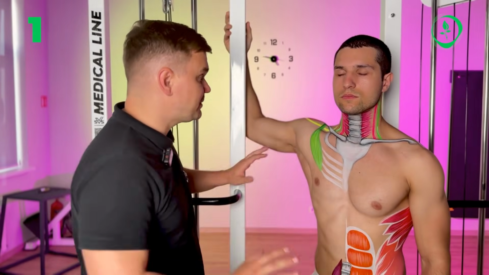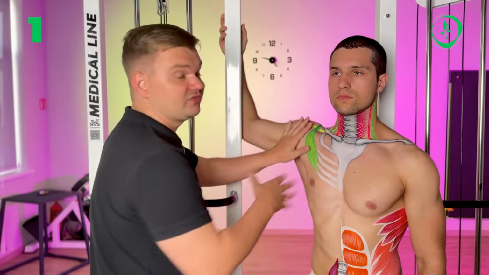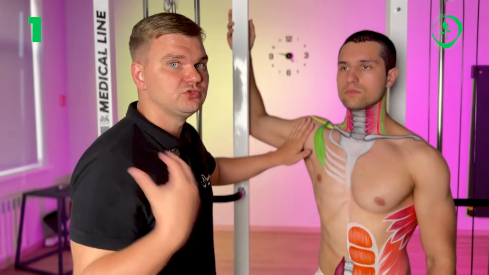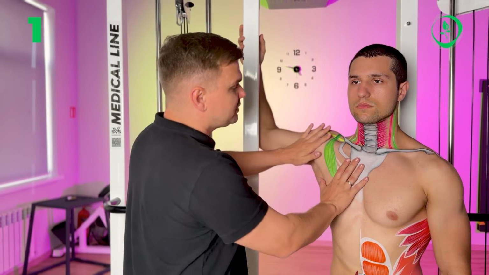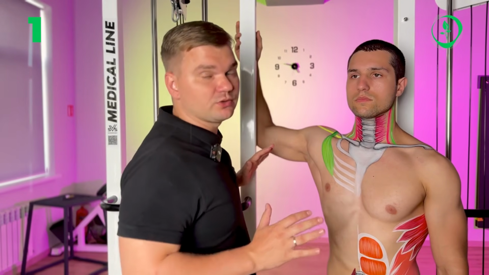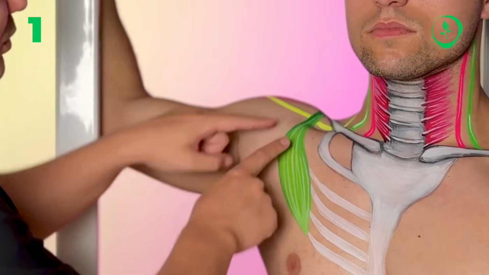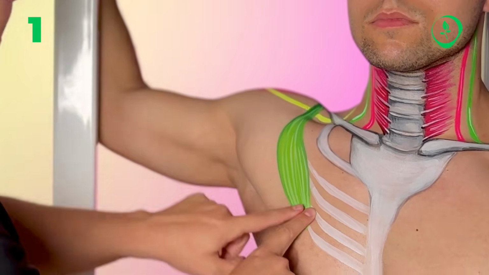So friends, first of all, we need to work on the chest muscle. You might wonder, what does the neck have to do with the chest muscle? In order to open up our shoulder blades and keep our shoulders in this position, we need to stretch the chest muscle so it lets our shoulders return to their correct natural position. That's why we will be stretching the pectoralis minor muscle.